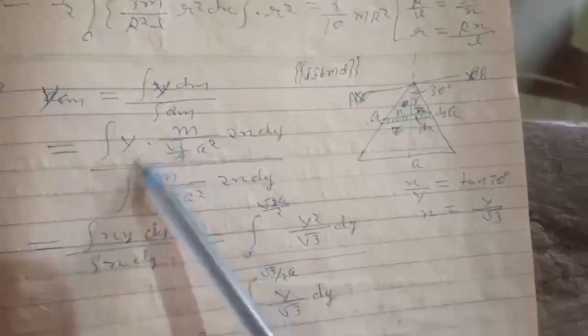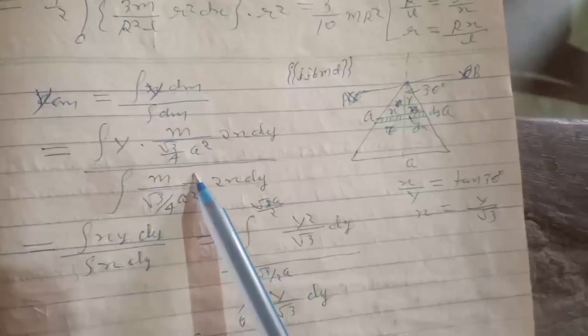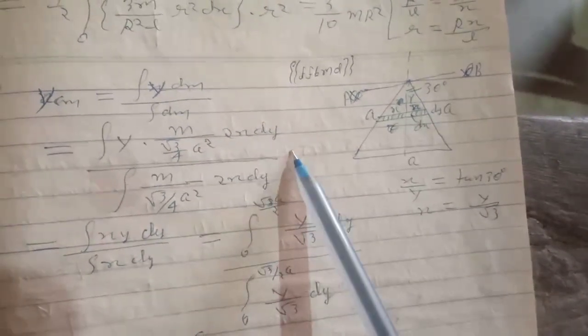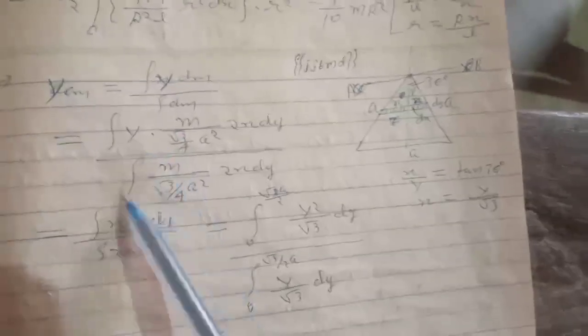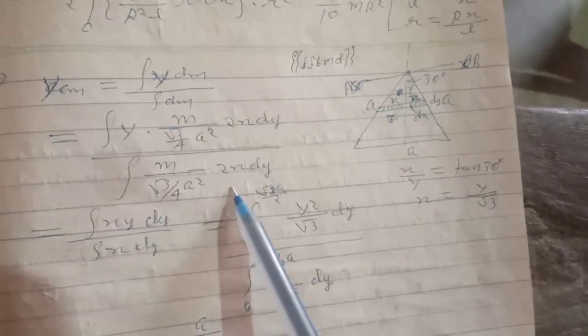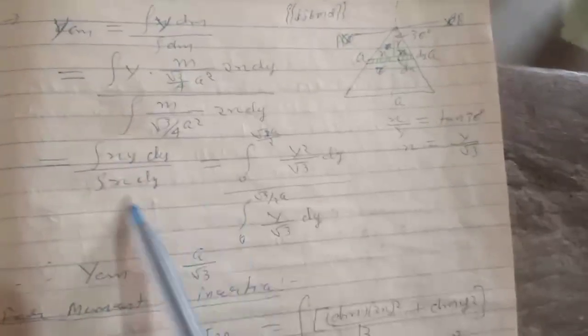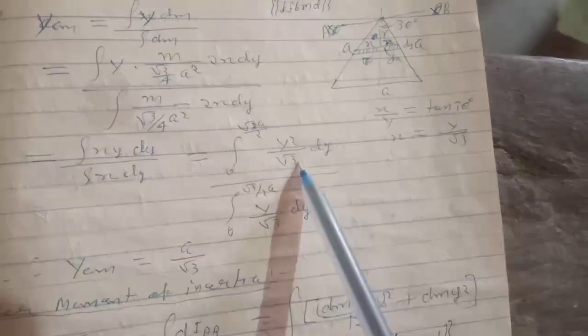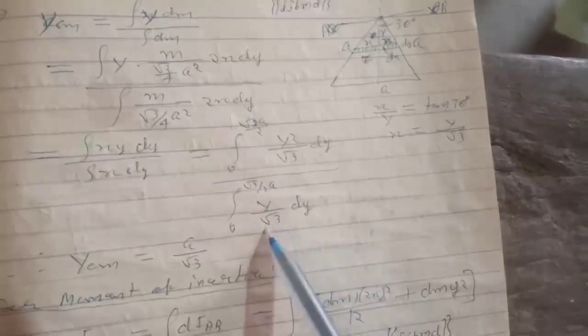In this case y cm equals integration y dm, integration y into m by root 3 by 4 a square into 2x into dy, divided by integration m by root 3 by 4 a square into 2x dy, integration x y dy over integration x dy, integration from 0 to root 3 by 2 a of y square by root 3 dy over from 0 to root 3 by 2 a of y by root 3 dy. Hence y cm equals a by root 3.